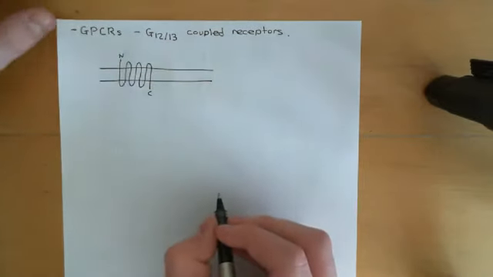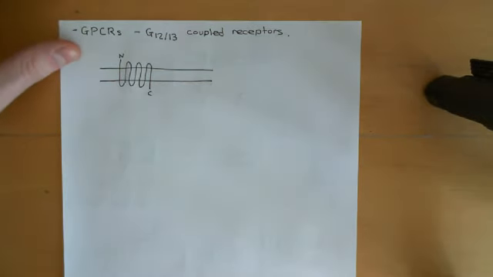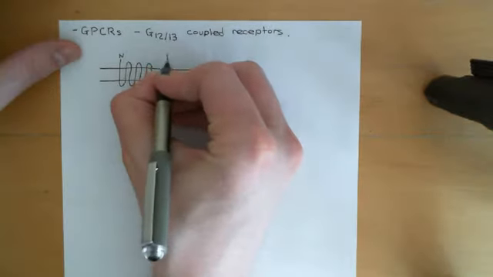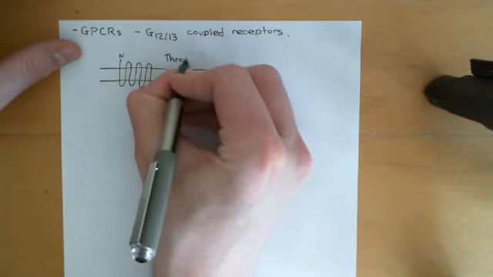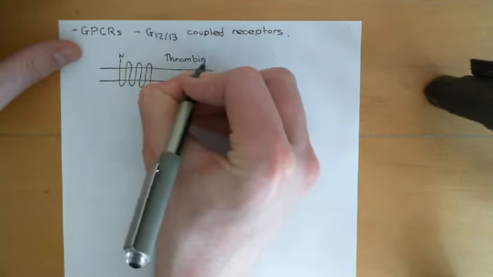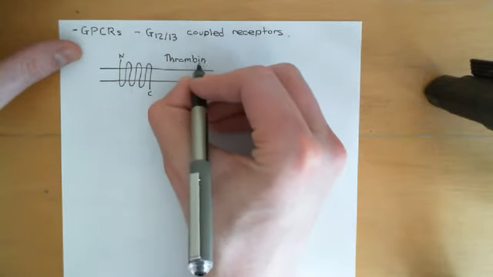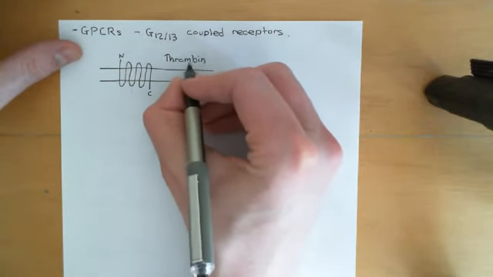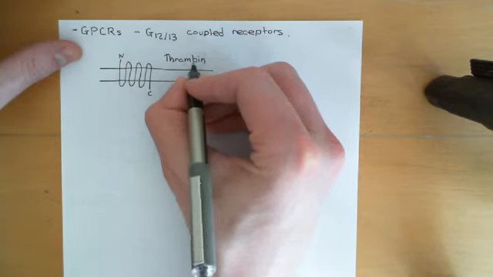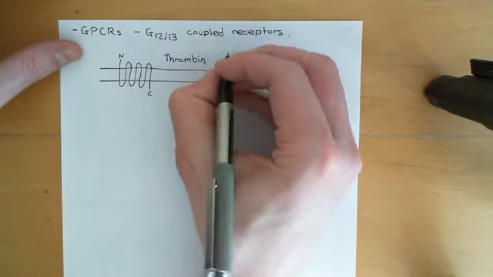Okay, so a class of G protein coupled receptors, which are all G12/13 coupled receptors, is the thrombin receptors. Okay, which are the receptors for the protease enzyme thrombin, which is activated within the coagulation cascade and activates fibrinogen into fibrin monomers.